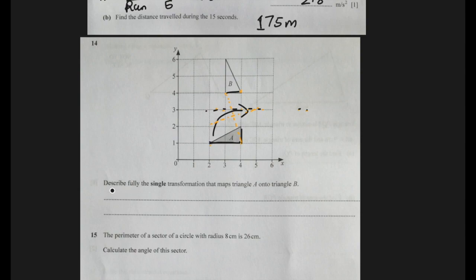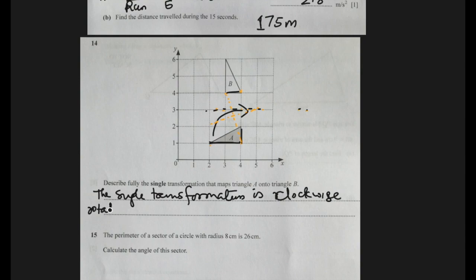So I will write here, describe fully the single transformation. The single transformation is a clockwise rotation by 90 degrees with center at (5, 3).